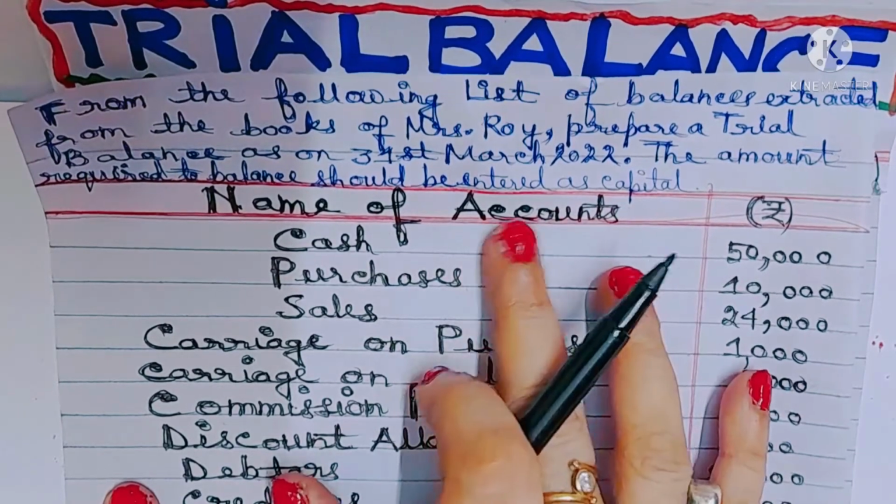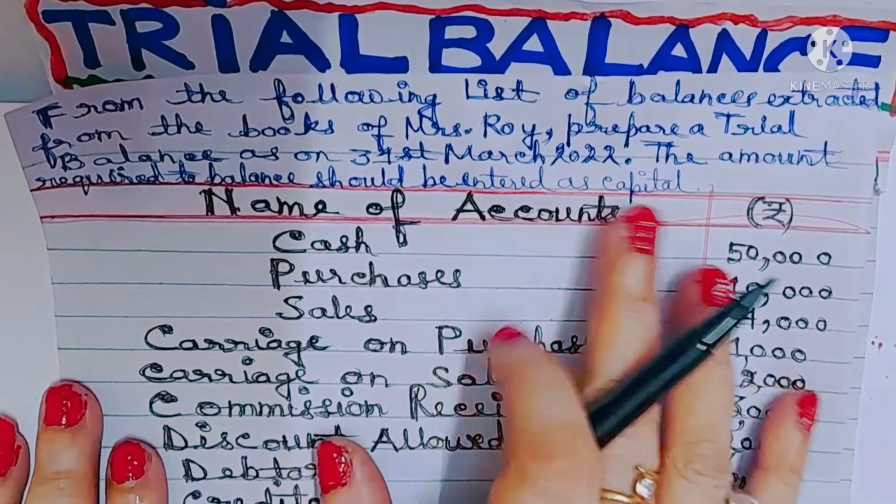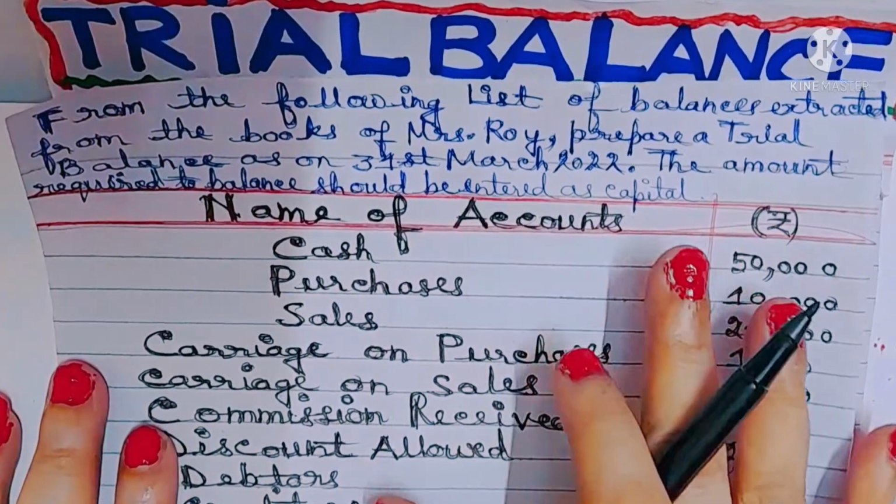The balancing figure should be treated as capital. Understood? Or entered as capital. So let's calculate the balancing figure.